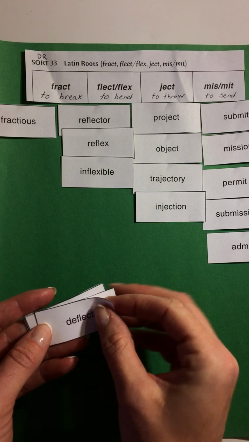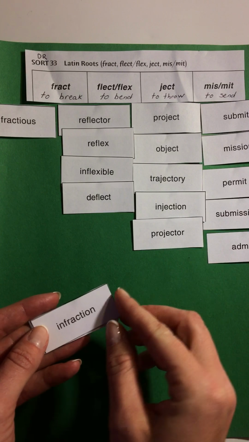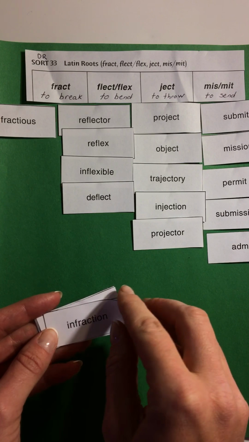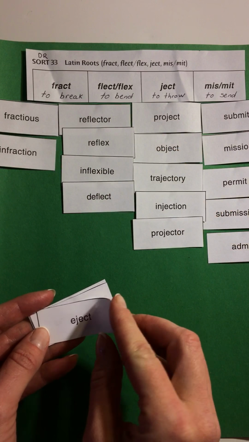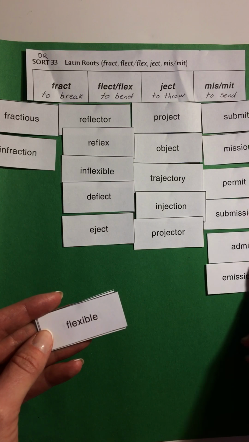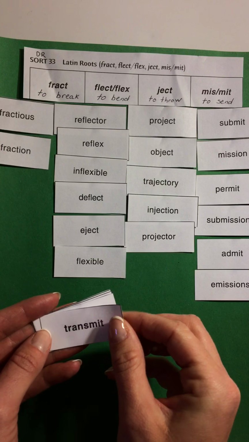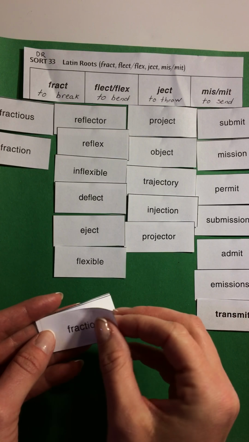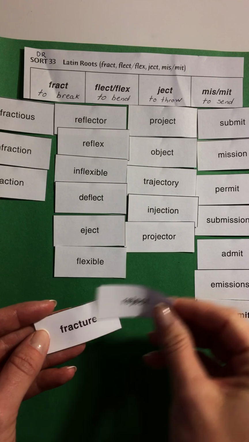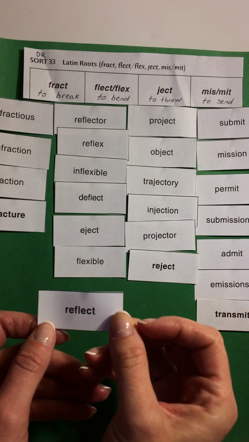Deflect, which would mean something similar to not. Deflect. Projector. Infraction. In is a not. Infraction. Eject. Emissions. Flexible. Transmit. Fraction. Bet you know that word. Reject. Fracture. I got all the keywords at the bottom. And reflect.